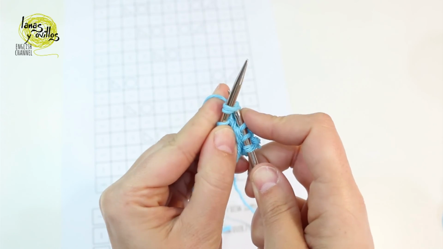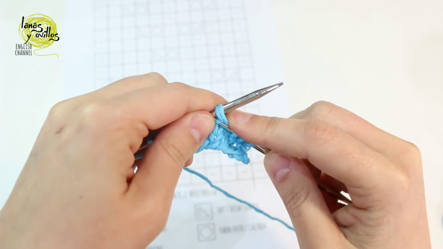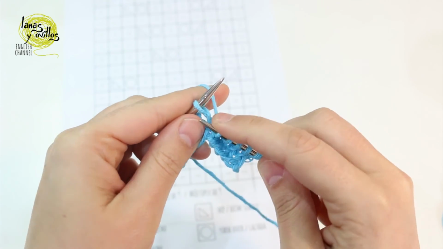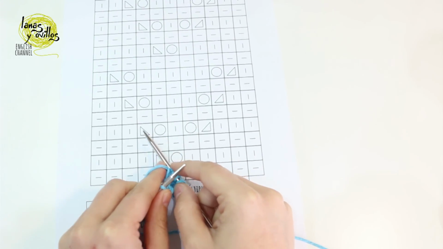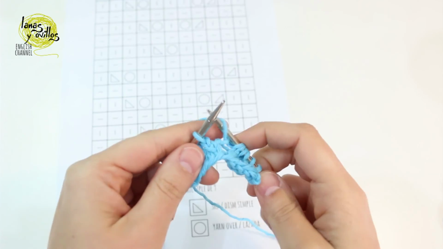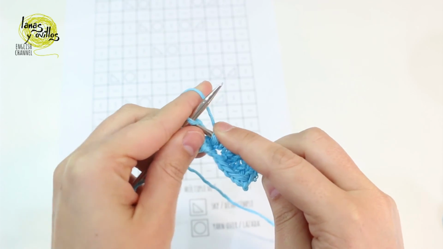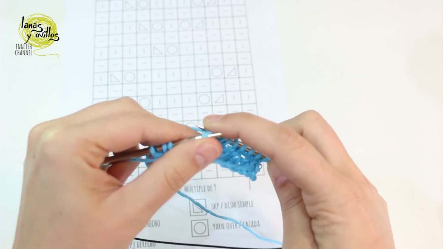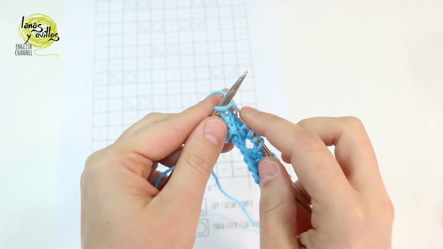Knit 2 together, yarn over and knit. Continue with yarn over, SKP and 3 knit stitches, yarn over, slip, knit, pass it over, so SKP and 3 knit stitches.